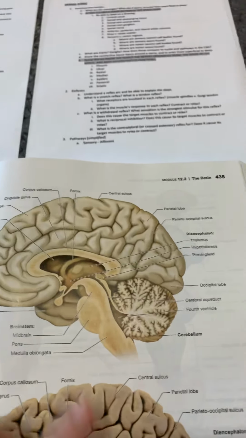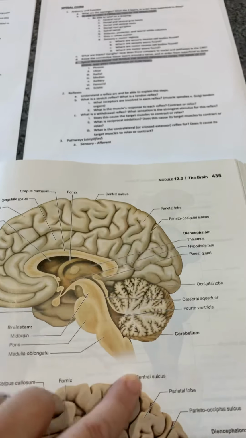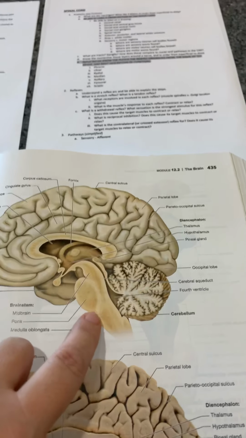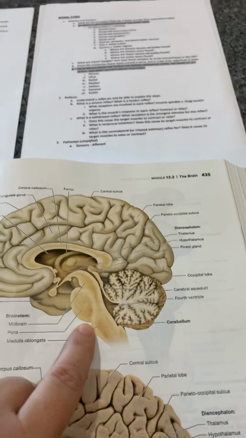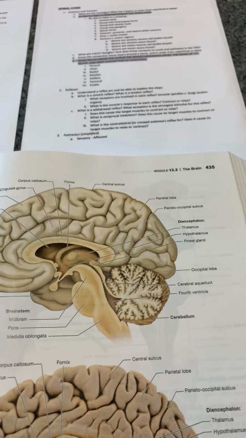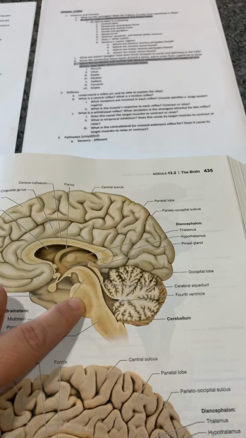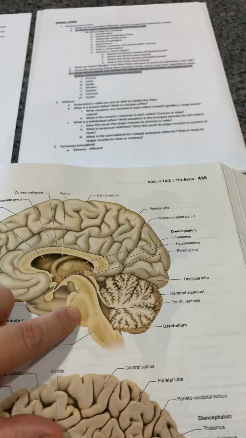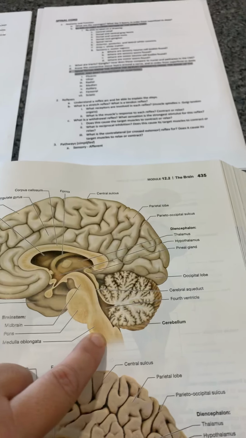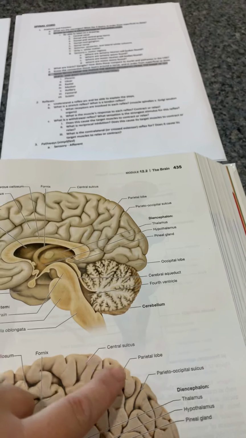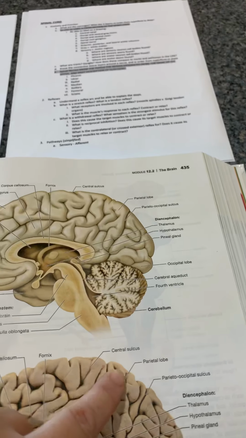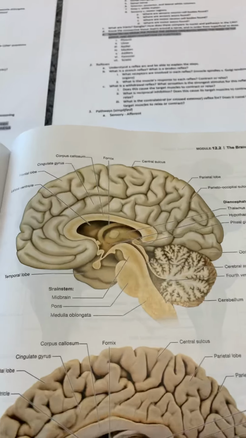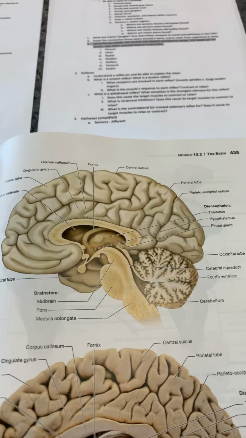And then we have the brain stem. You notice the brain stem looks like a backwards P in this picture, but that helps us remember that this region's called the pons. It sort of looks like a P, but we have the midbrain, the pons, and the medulla oblongata, which is actually continuous with the spinal cord. So you come out here and it just keeps going down, and that's the spinal cord. So those are the major regions of the brain.